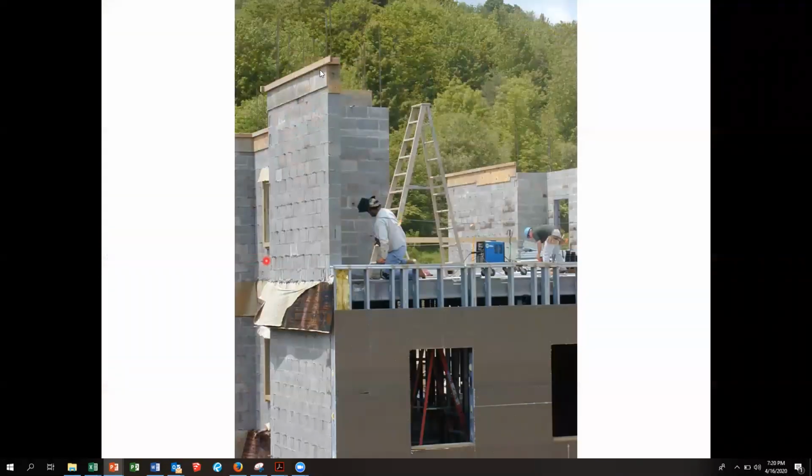There's a good shot of all that formwork that needed to be done. Steel stud exterior, grade sheetrock, flashing.